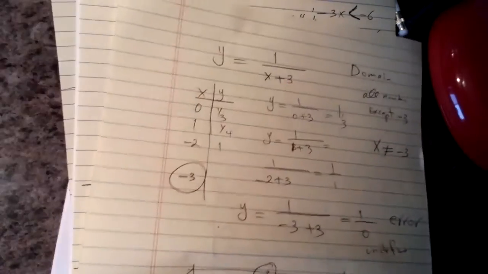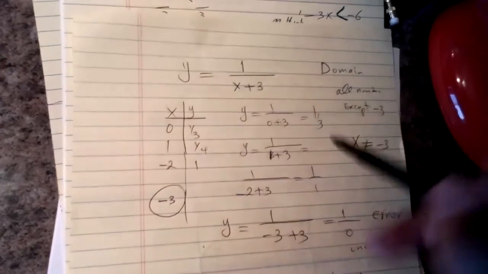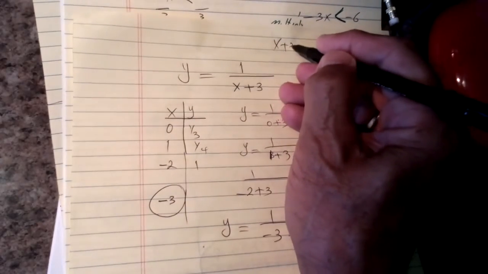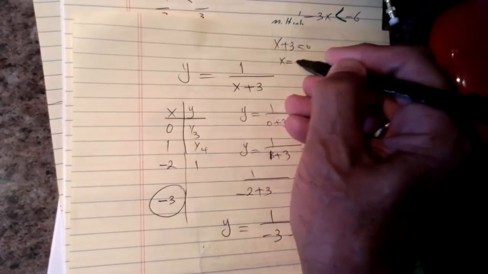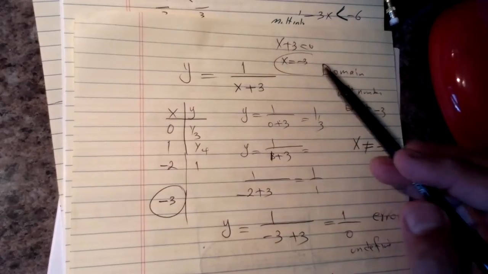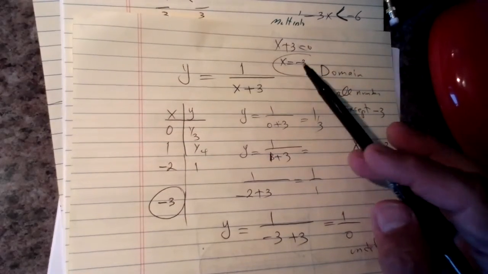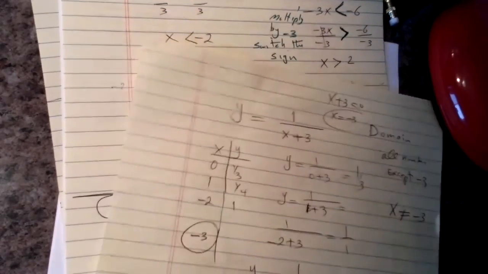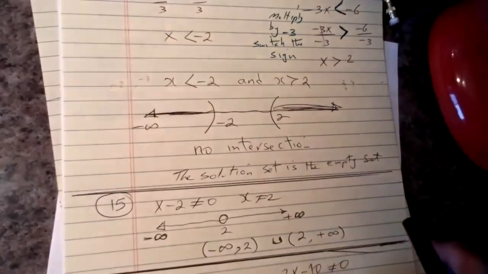Like here, if I take x plus 3 and set it equal to 0, then x is -3. That tells me to include all the numbers except -3. That's how to find the domain.